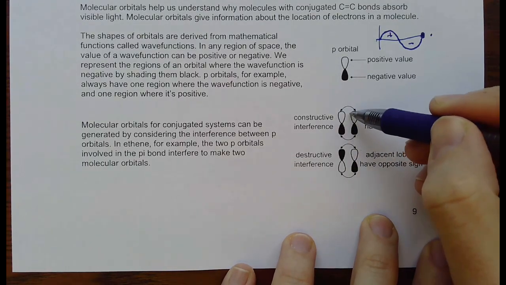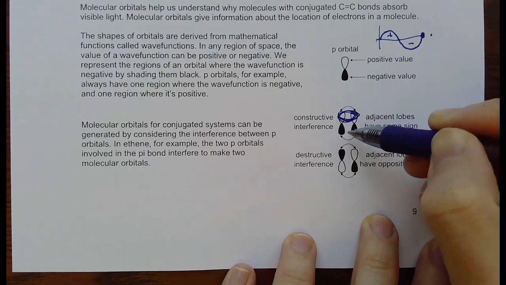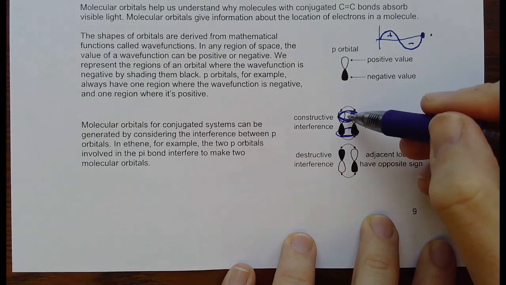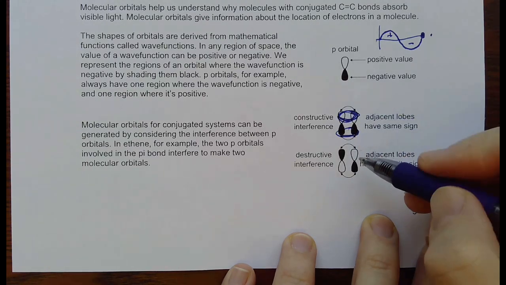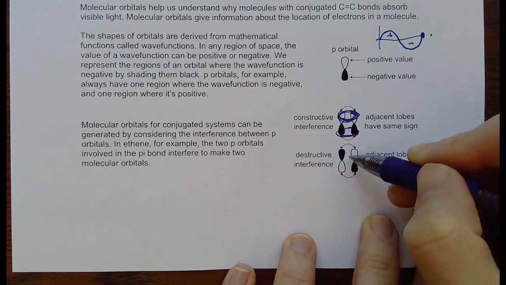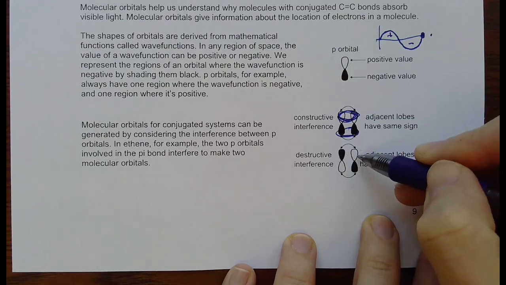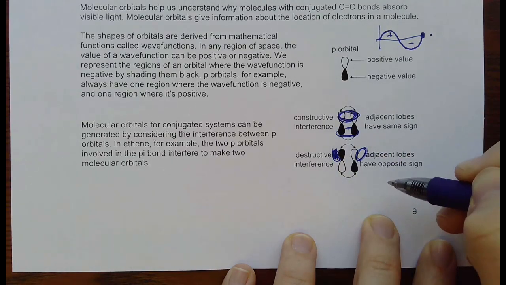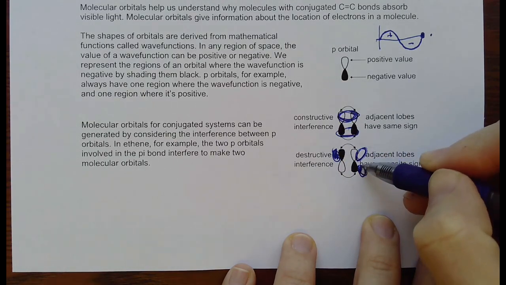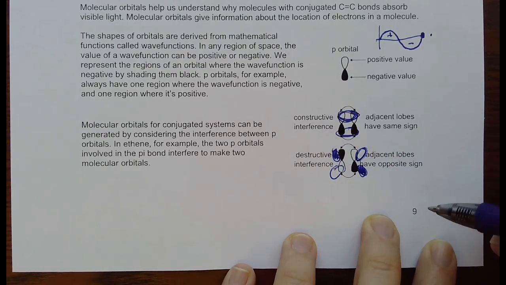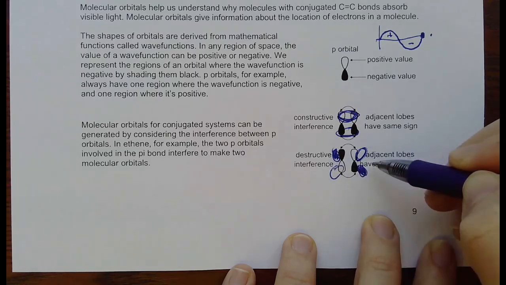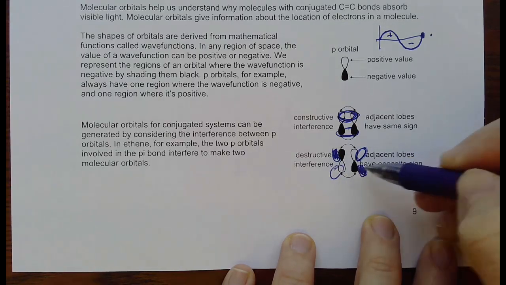Now, if it's constructive, we're going to get our standard p orbital, which is going to be a bonding interaction because the electrons are going to be between the two atoms. Whereas if we have this destructive interference here, what's going to happen is that they're going to sort of cancel each other out in the middle here, and so you're going to be left with this bit up here and that bit there of the opposite sign, and then this bit down here and this bit here of the opposite sign, and you can see the electron density is on the outside of the nuclei, so it's going to be pulling the electrons away.